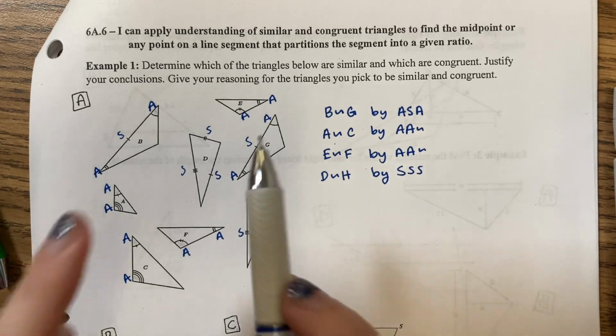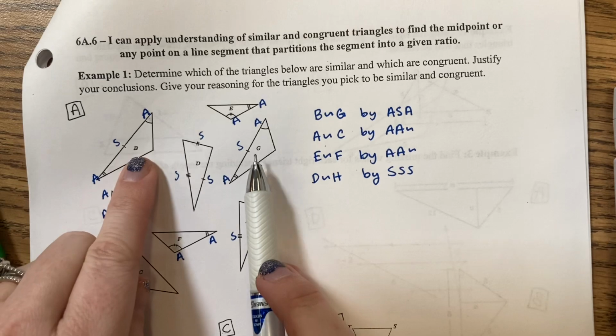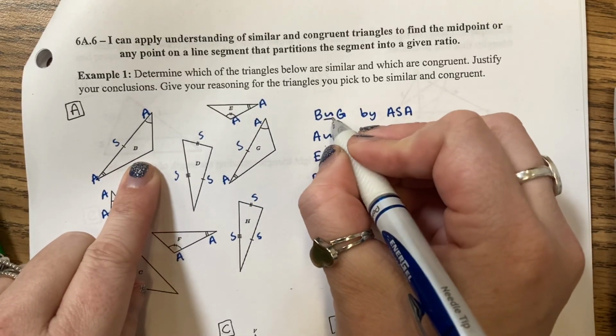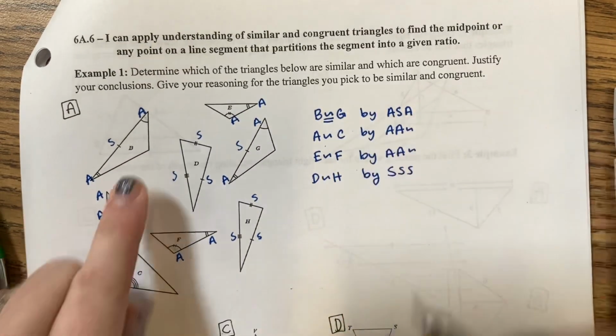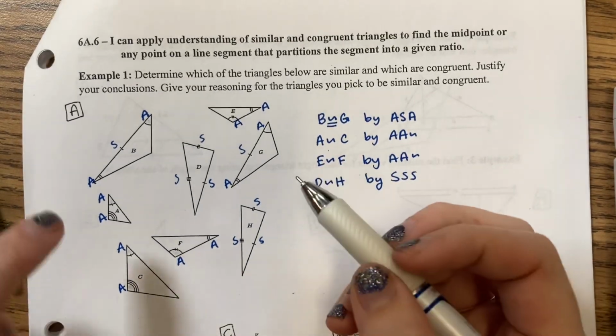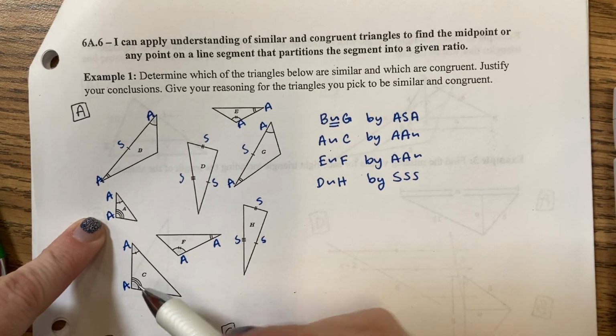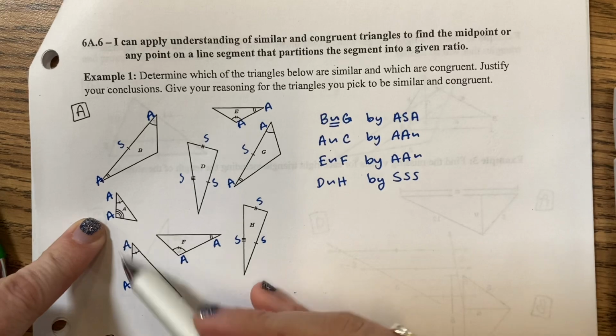So when I go through and I compare, are B and G the same size? They would be the same size, so I would put an equals to make it a congruent symbol. Now let's look at A and C. A is smaller, C is bigger. It stays similar, it's not congruent.